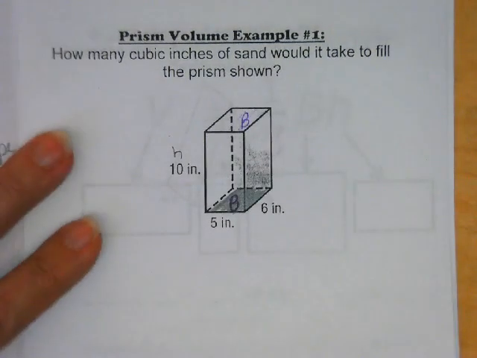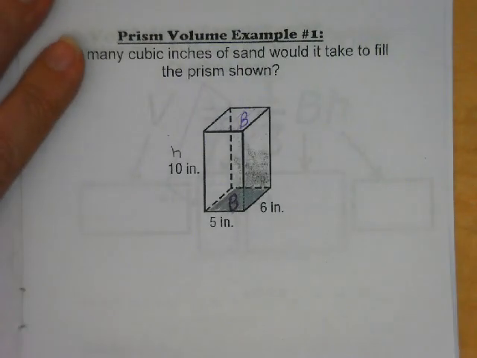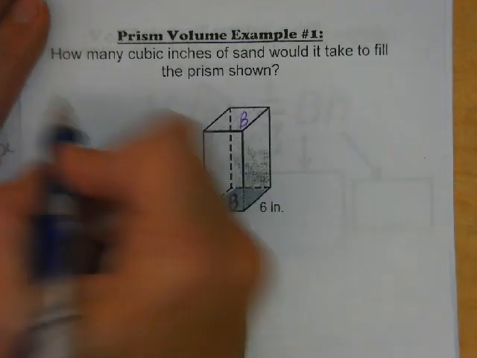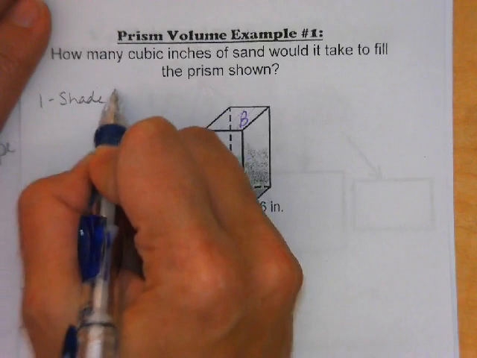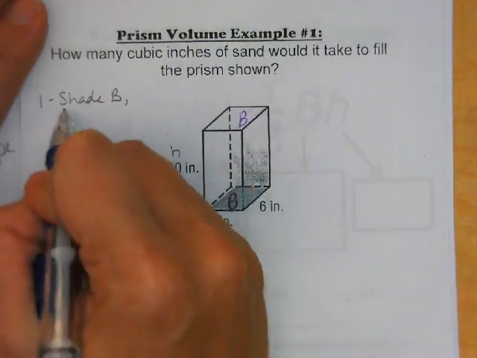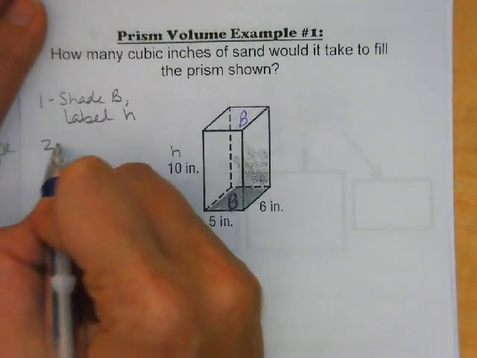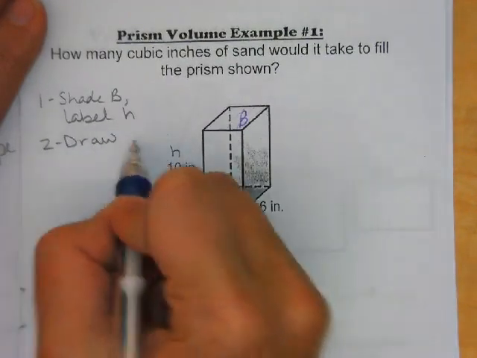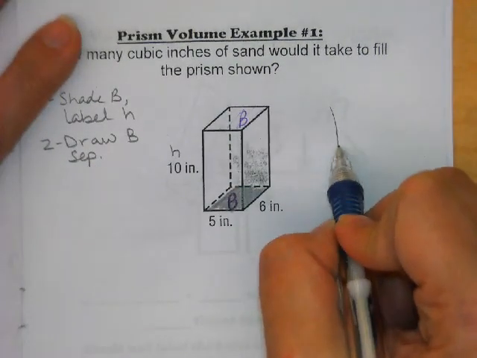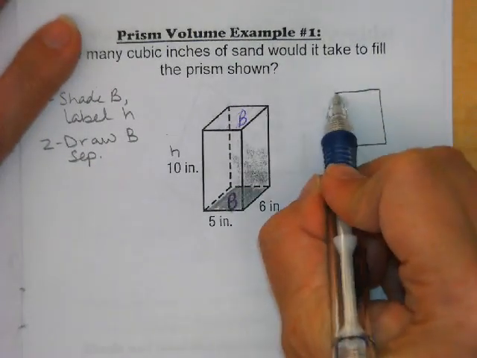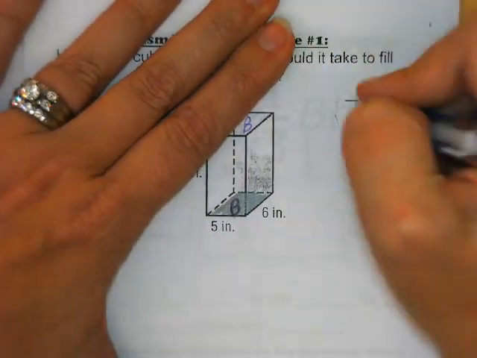And yet, when we did surface area, we talked about drawing that base shape out. So here are our steps so far. We shaded the base. And we labeled the height, okay? And we're going to draw big B separately. So I'm going to come over here, just a happy little rectangle. Apparently I can't draw a straight line today. Sorry about that.